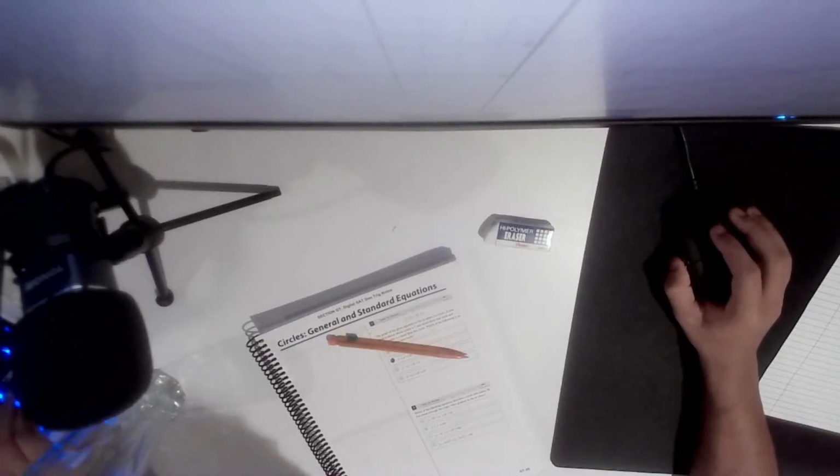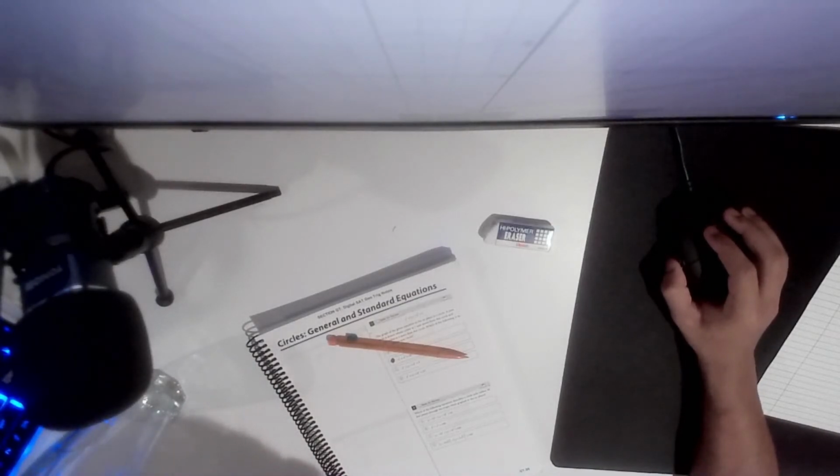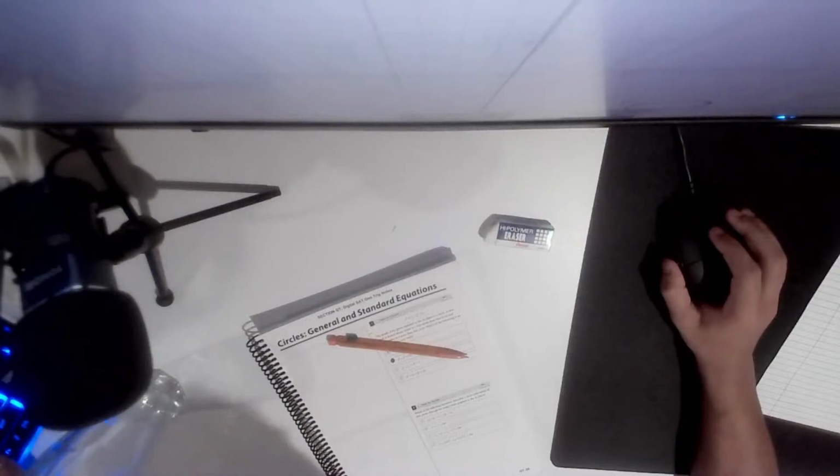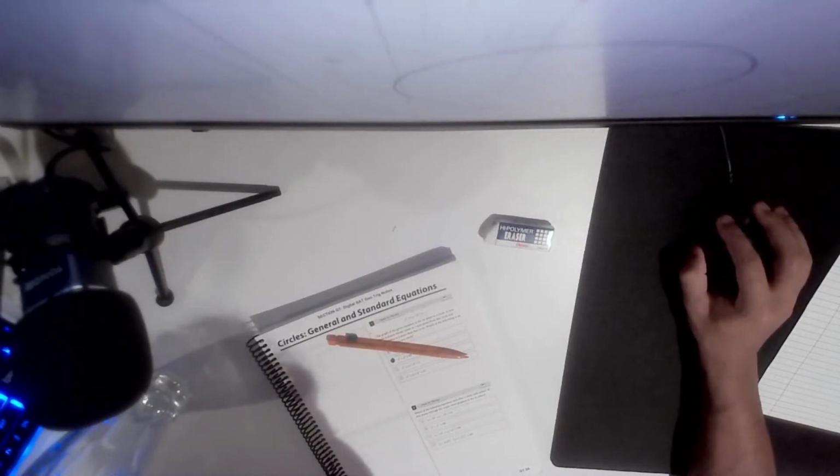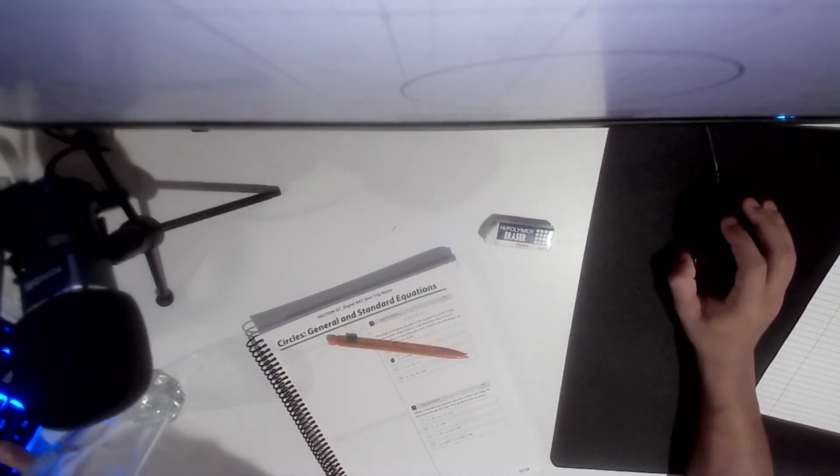You can type (x minus 5) squared plus (y plus 5) squared equals 10. So a radius of 10 that passes through the origin? Nope. And then x squared plus (y plus 5) squared equals 100.